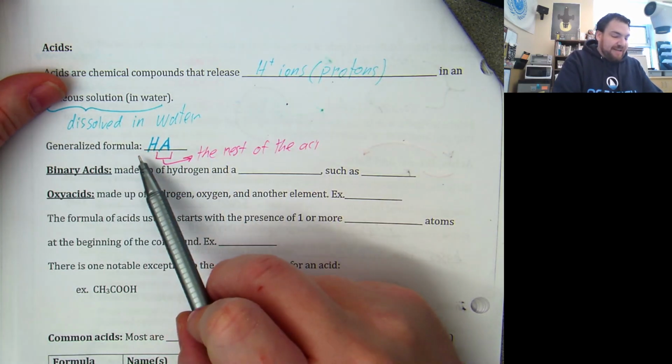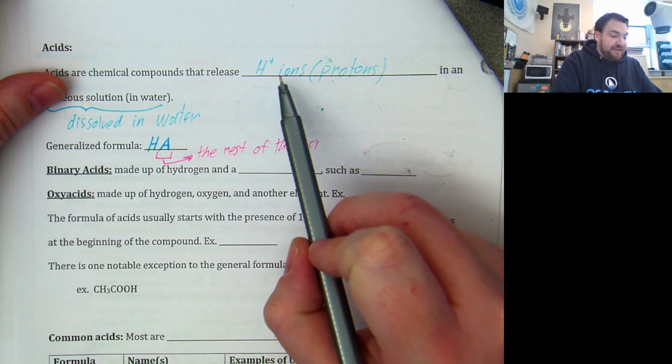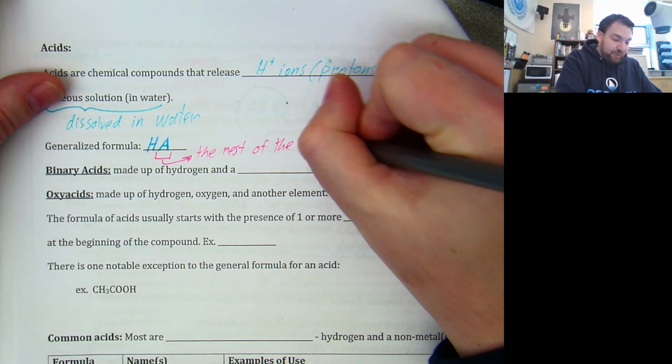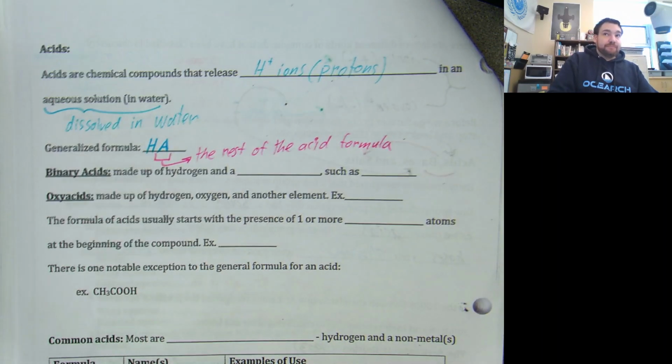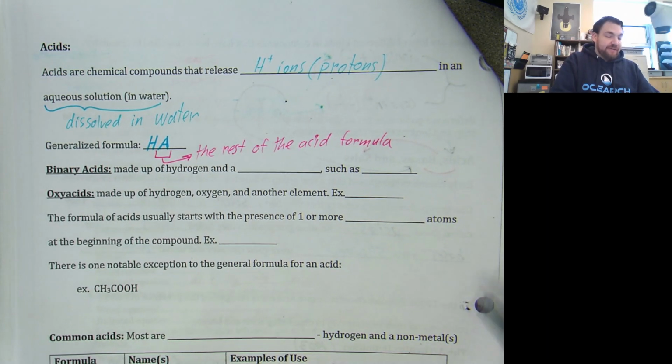So the generalized formula for acids: HA. H represents the hydrogen ions. A is the rest of the acid formula. And I've got some examples at the bottom of the page, which I'll get to in a second.